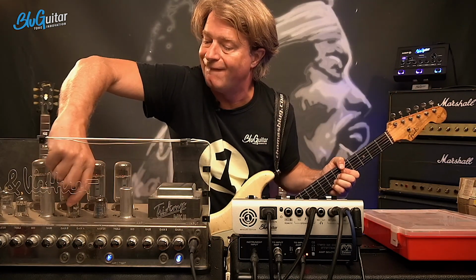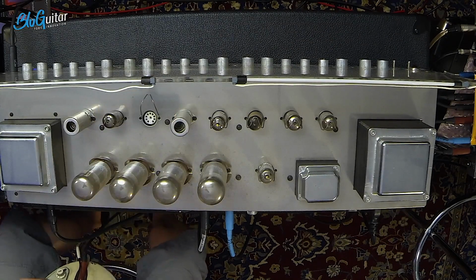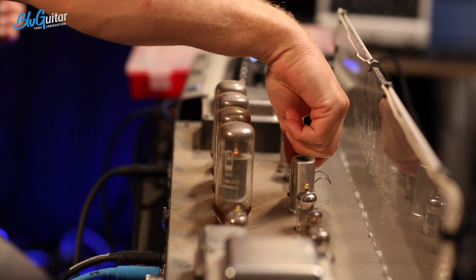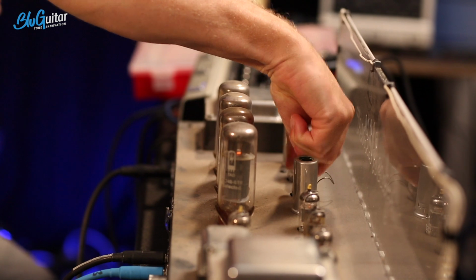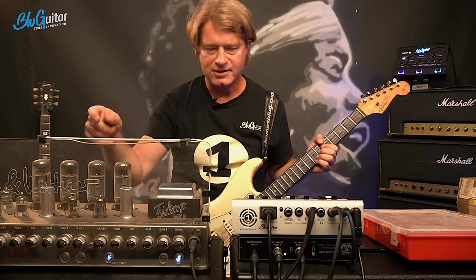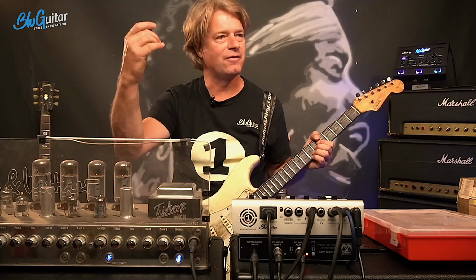I show you. So sorry, this is the TriAmp, and that's the AMP1. At this point, the tube was not heated. Now we have the same level.